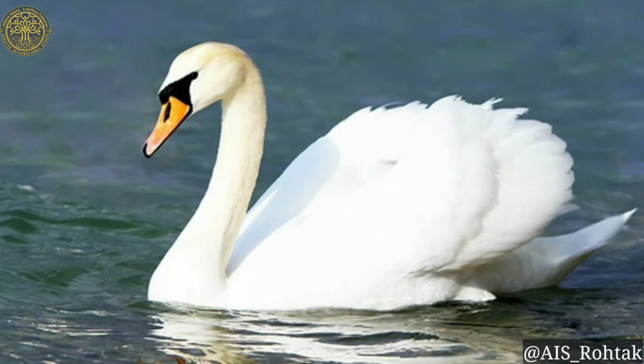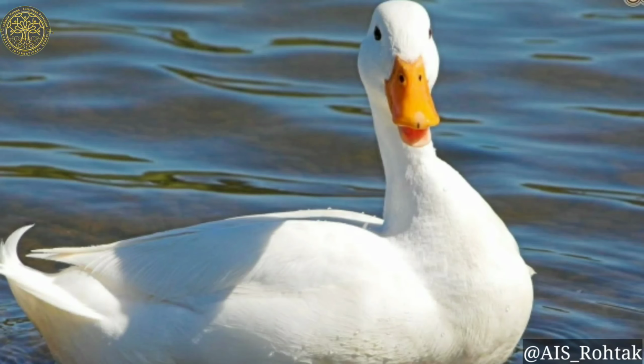Swan is a large water bird with a long flexible neck, short legs and webbed feet. This is duck. Duck is a swimming bird in which neck and legs are short and feet are typically webbed.